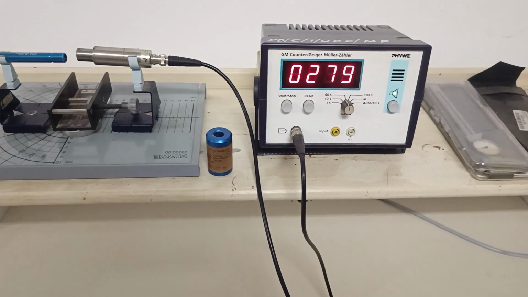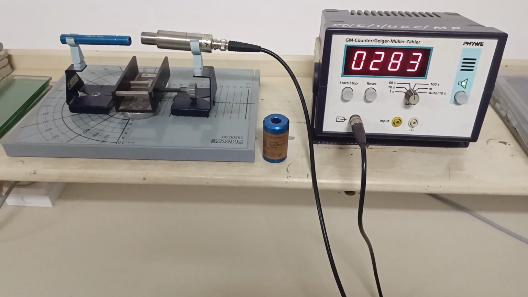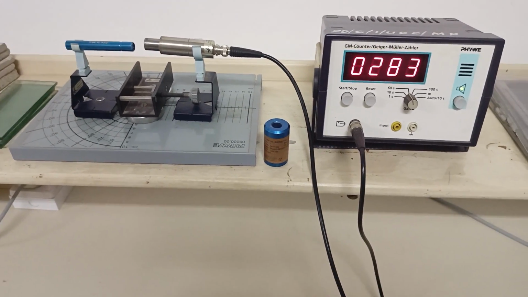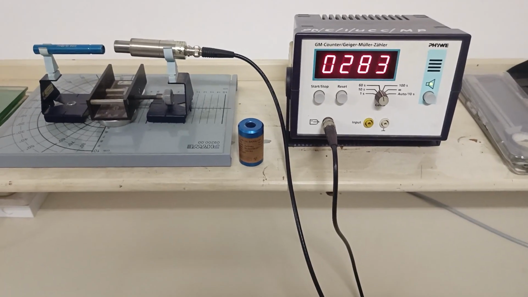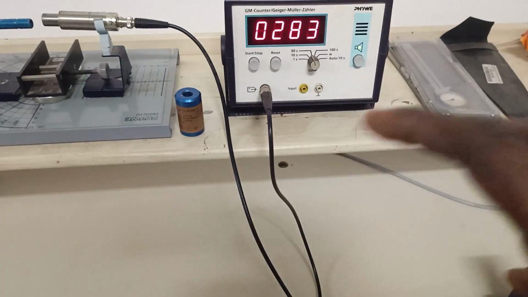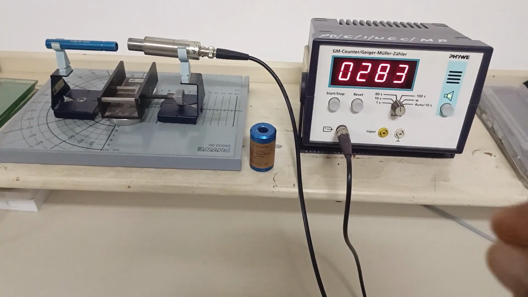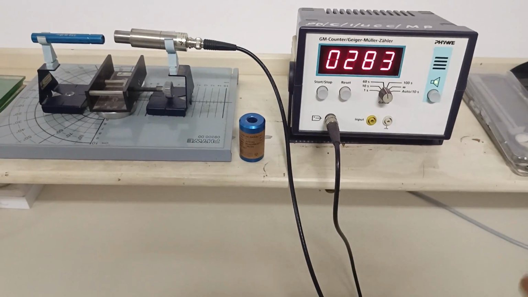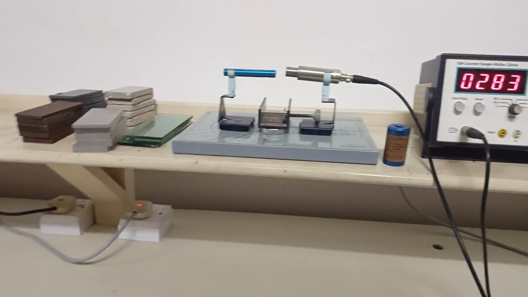These radiations are very dangerous to the body. So normally, when you're done with this experiment, you need to wash your hands. You don't have to take long or waste so much time doing it, because your body will absorb all the radiations.